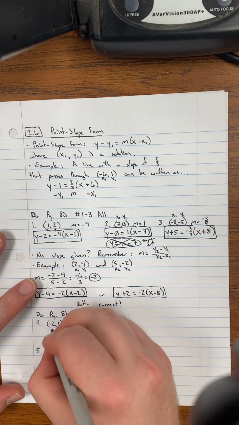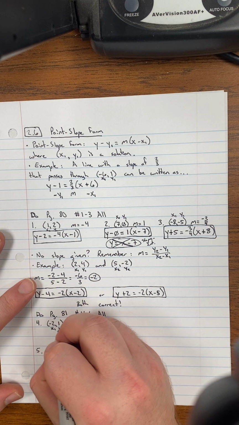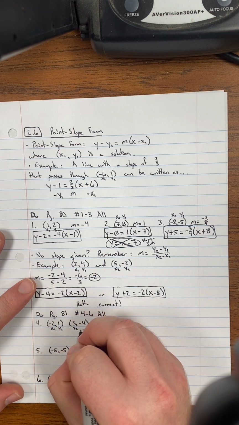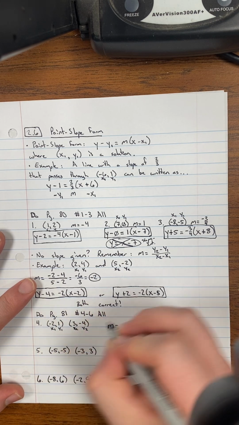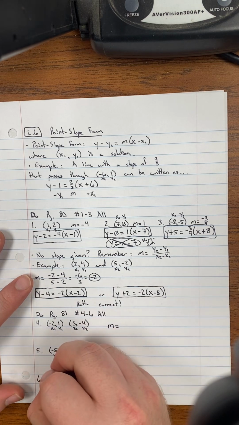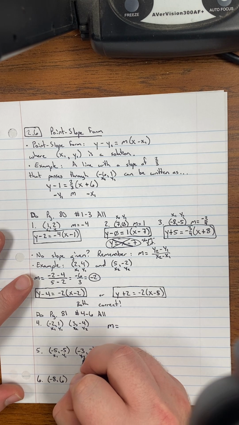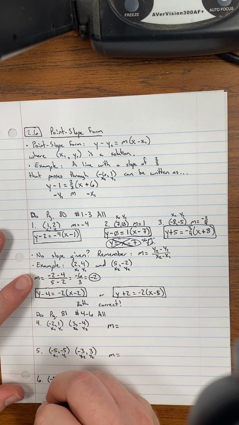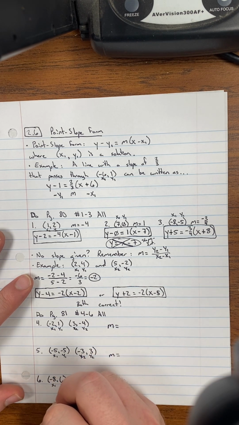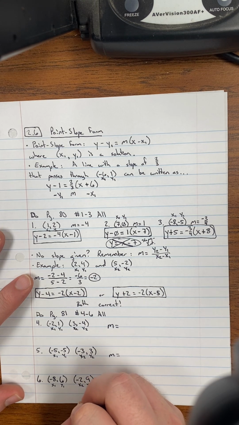I'll label them right here: x1, y1, x2, y2, and I'll do that with each of these.